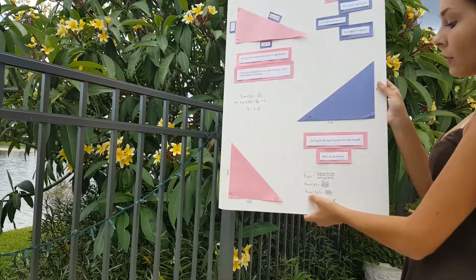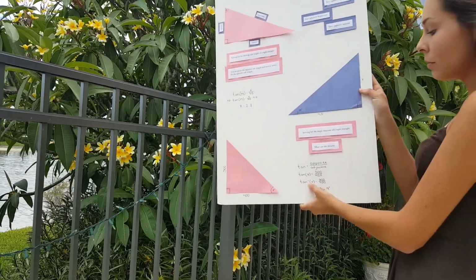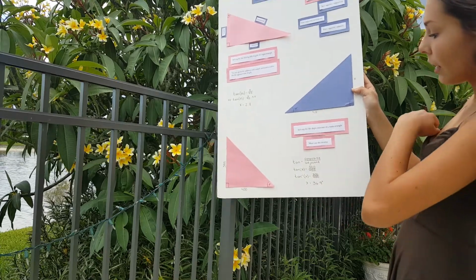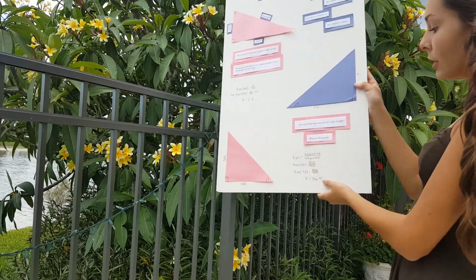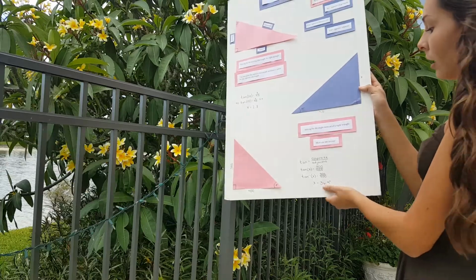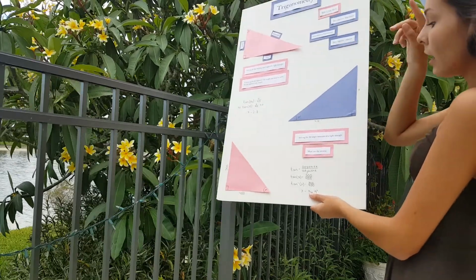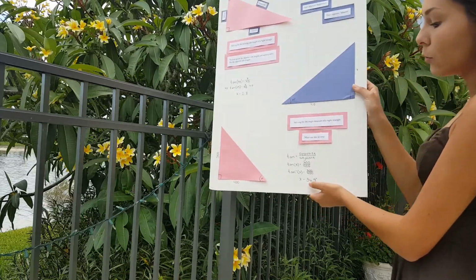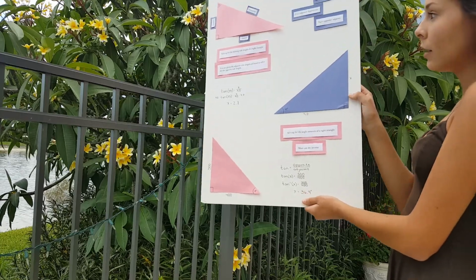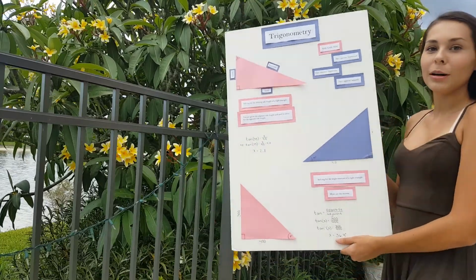And then you would have, since you're using the inverse, you would do tangent inverse. You would have to then do 300 divided by 400, and then second, and press the tangent, and you get x equals 36.9 degrees. And that's how you do trigonometry.